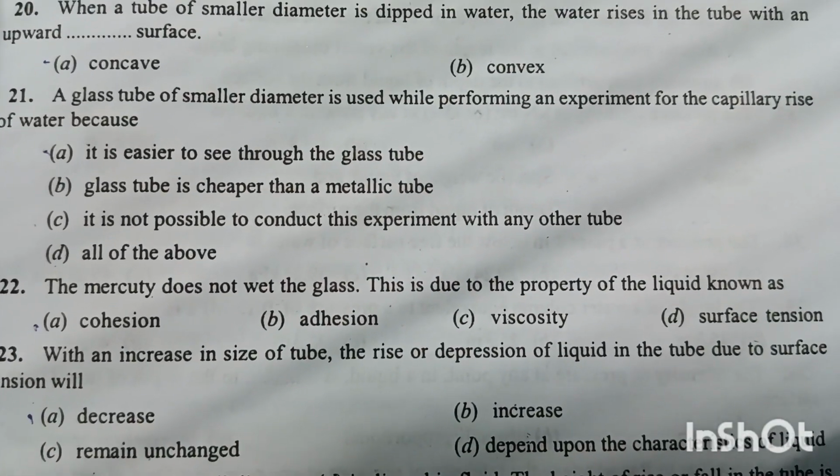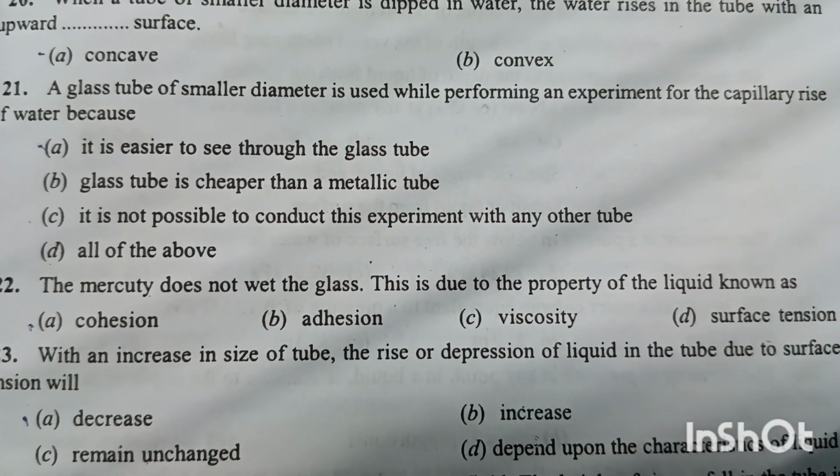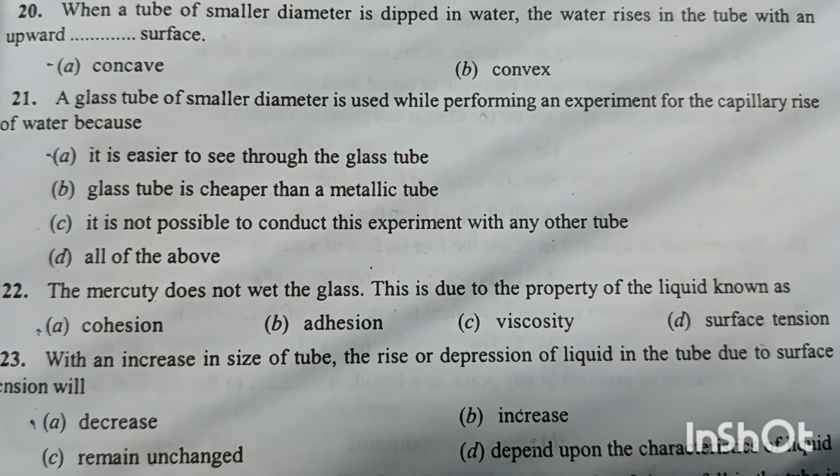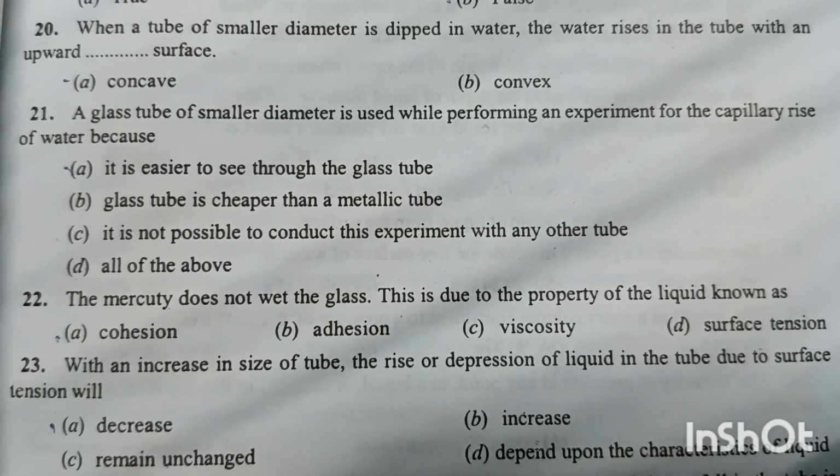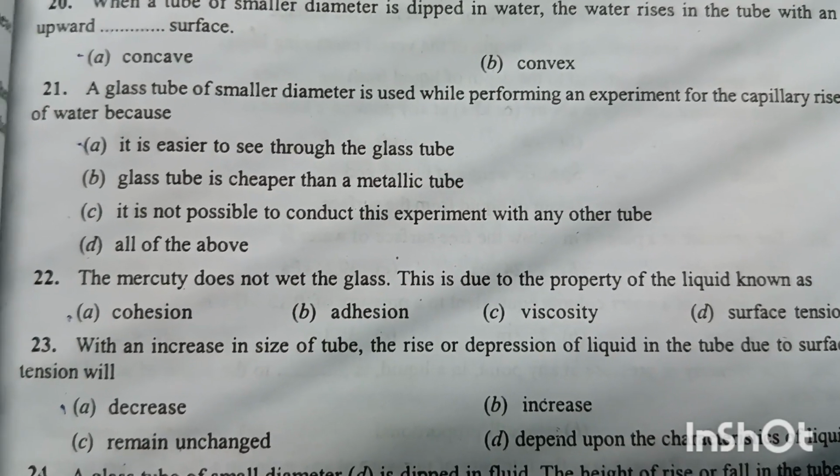Question number 21. A glass tube of smaller diameter is used while performing an experiment for capillary rise of water because it is easier to see through the glass tube. Option A is right answer.